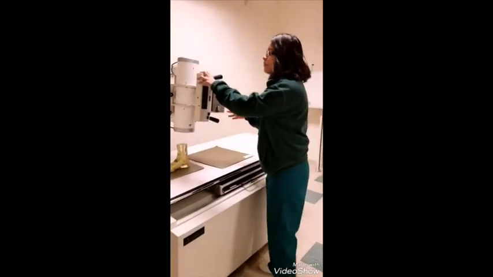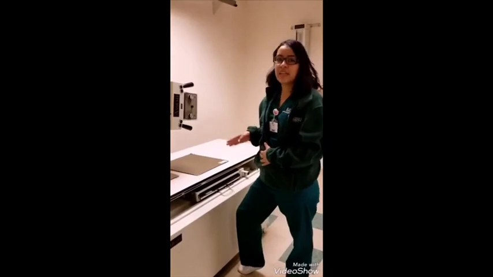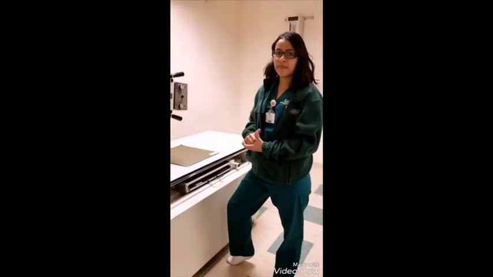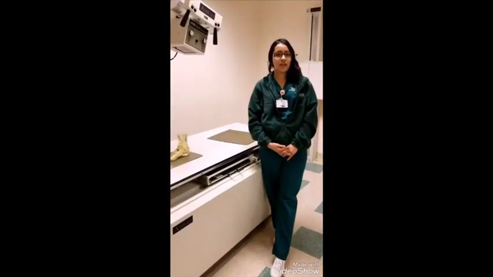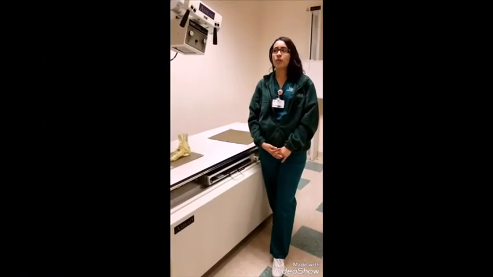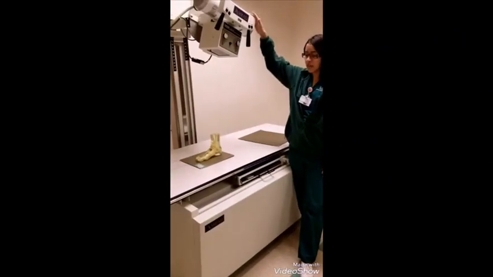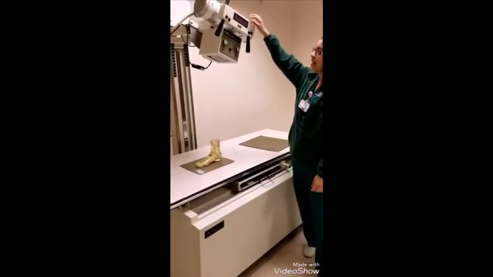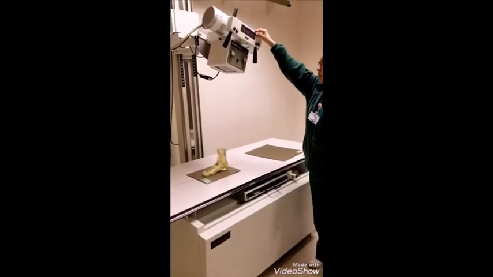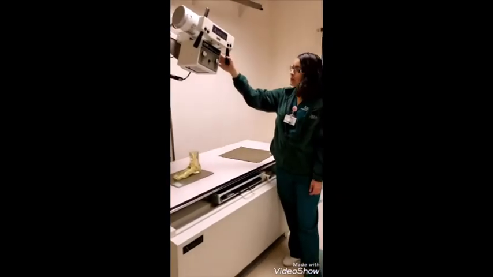This one, for example, is called off focus. It means that there is more SID than there should be. Another type of grid error is called off level. Off level is when you have an angle in the X-ray tube or in the IR. In this case, we have an angle in the X-ray tube. So this is how it would look.